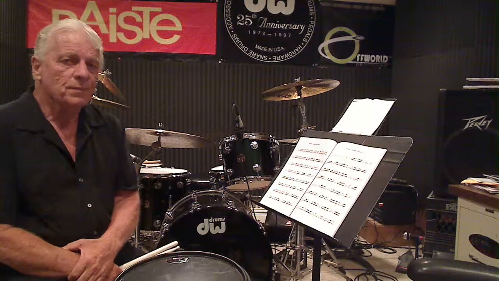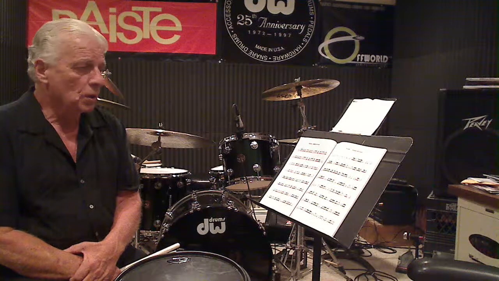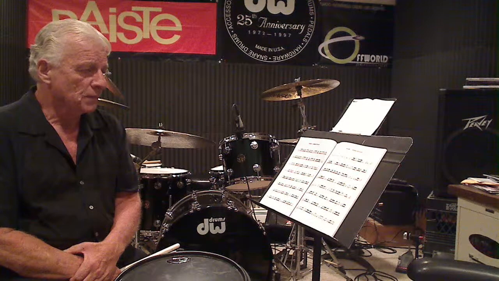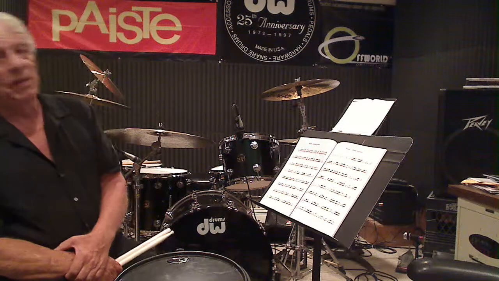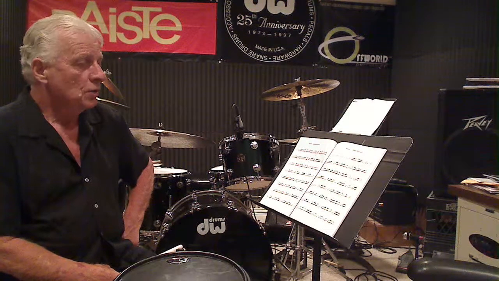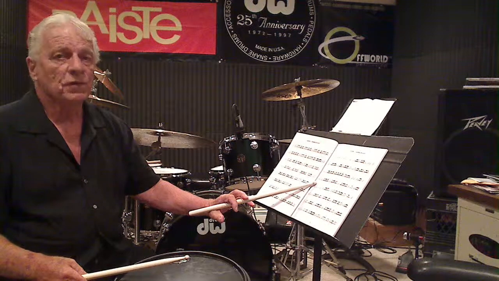The dot, placed after a note, increases the value of that note by 1/2 the original value. All right, line 4, first measure, we have a dotted quarter note again. However, we're going to complete the downbeat of 2 with 2/16. Here we go. Line 4, first measure.